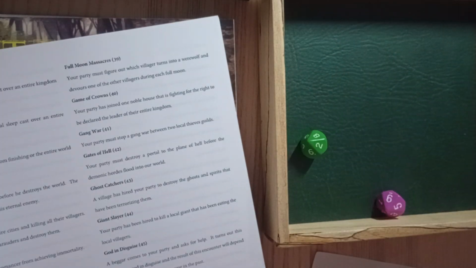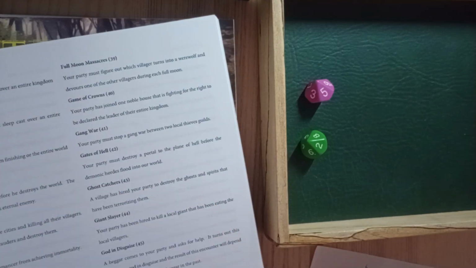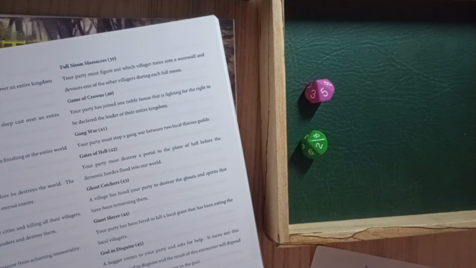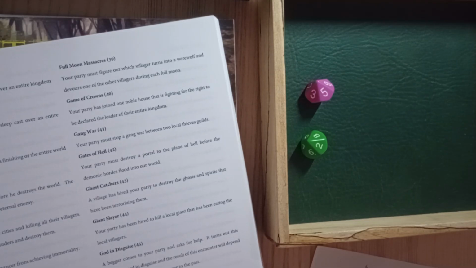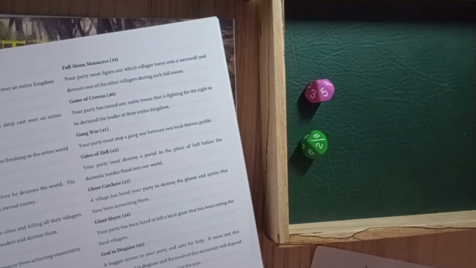Okay. And 25. Eternal darkness. A kingdom has fallen into eternal night. So your party has been hired to find and destroy the source of this darkness. Find and destroy the source of darkness.